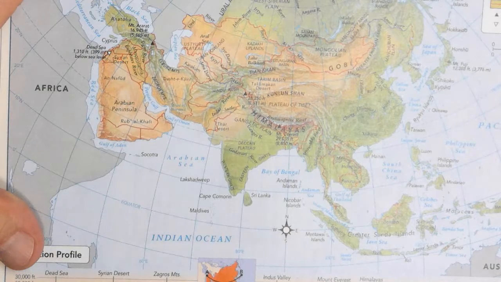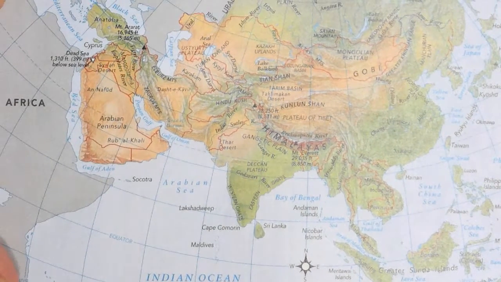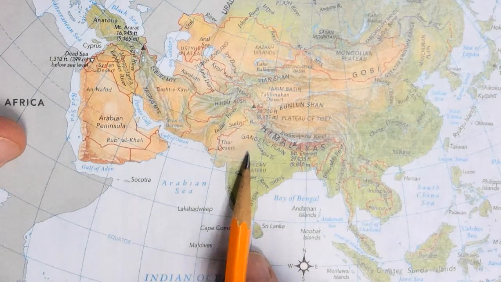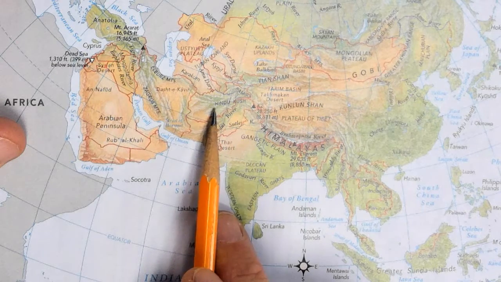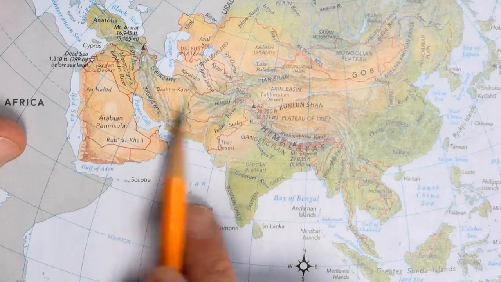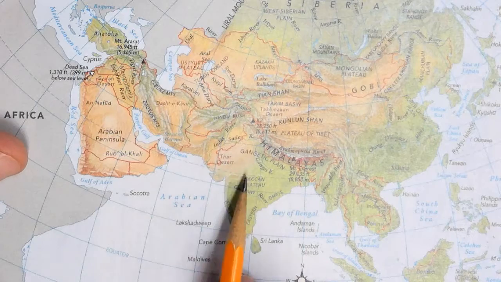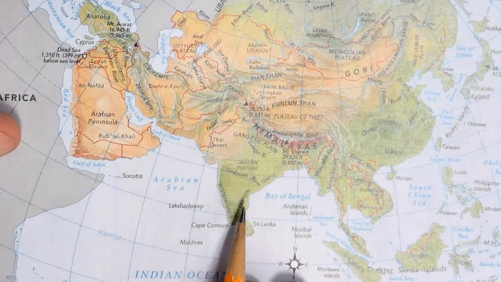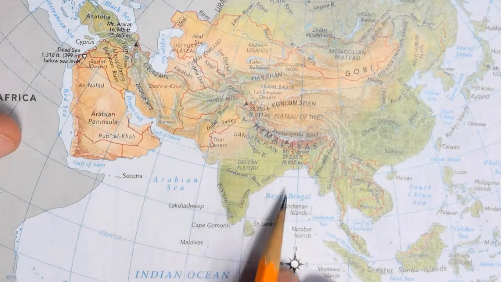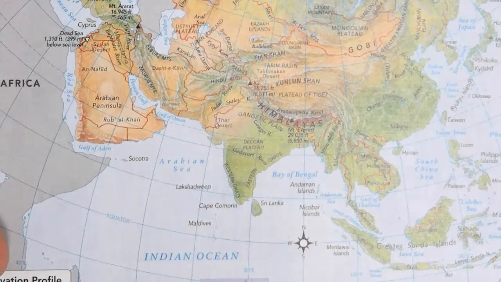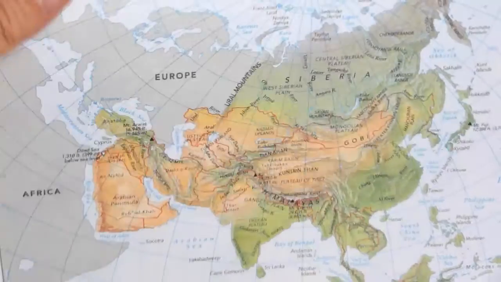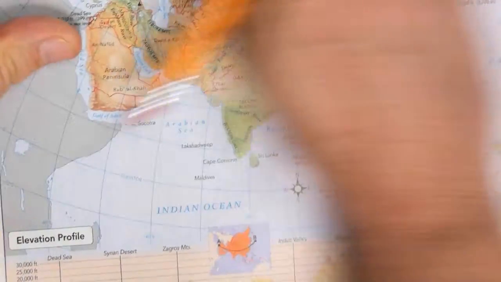labeled India. Well, if you look really closely, you will see that none of these countries are labeled. None of these countries are labeled. There's no India here. Here's Pakistan. Here's Afghanistan. Here's Iran. Look, they're not labeled. That's because this map only shows you mountains and rivers and plateaus and things like that. But this is India. That's India. So everybody get to India on the green map. Okay? Hold my map back.